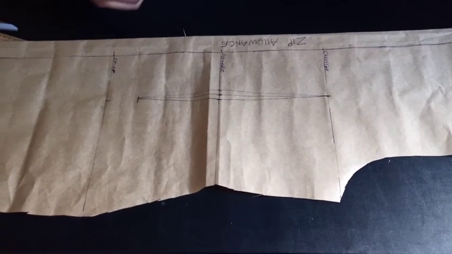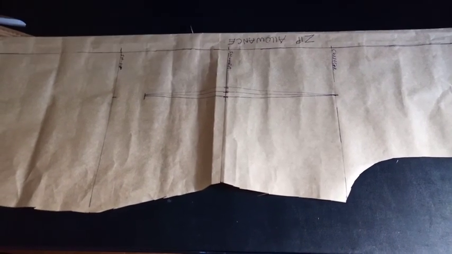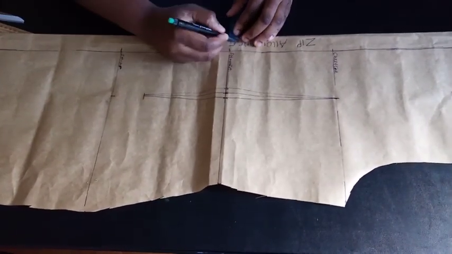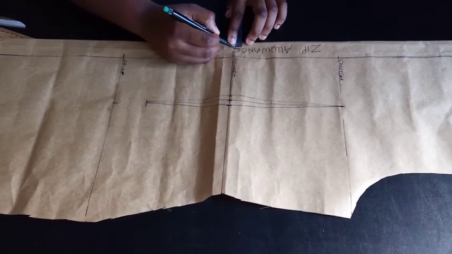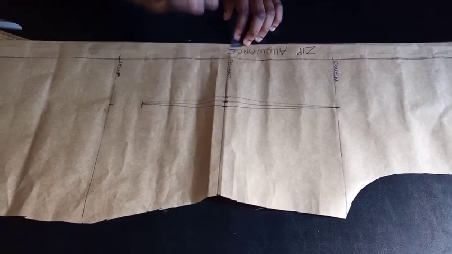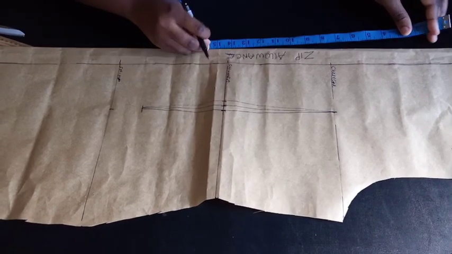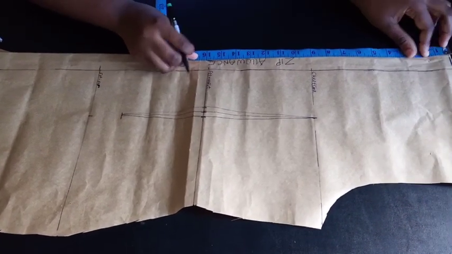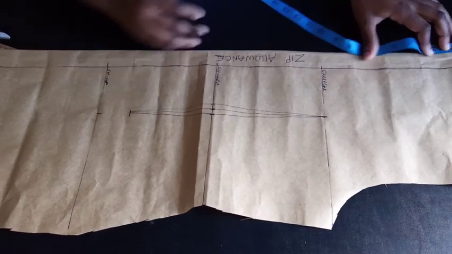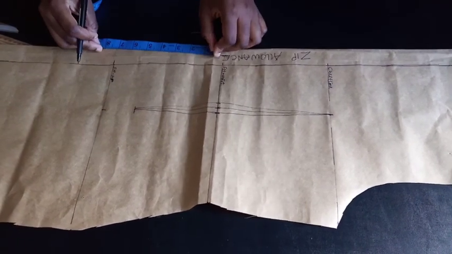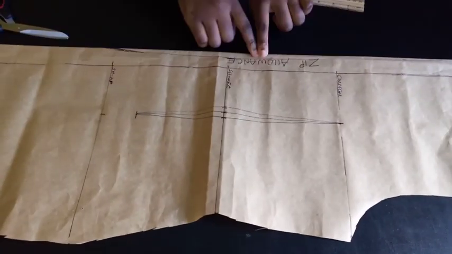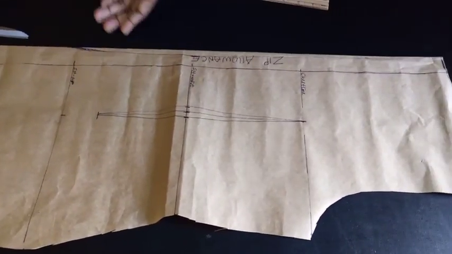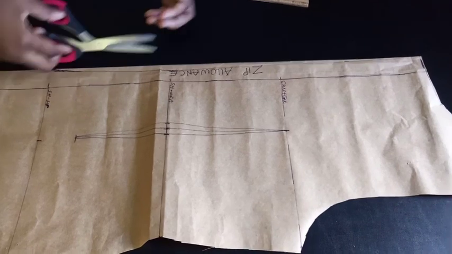And then sometimes if you want your zip to relax better, you can come in here by 1/2 inch for the zip part here. Come in at the waistline, that's for the zip allowance part. If you want your zip to relax better, come in 1/2 inch here. Connect it in a straight line all the way to the top here, and then a straight line all the way to your hip. So that's how you're going to do it. So guys, as you can see, I've marked it out this way. So now all you have to do is go back in and cut it out.